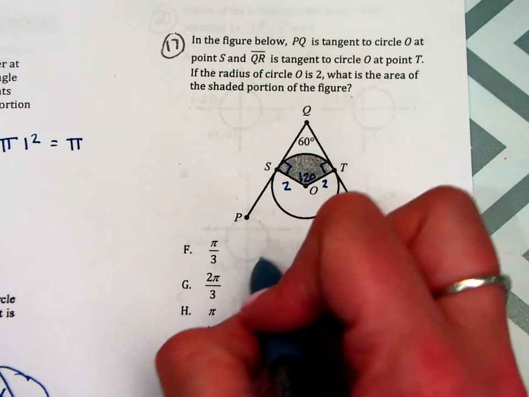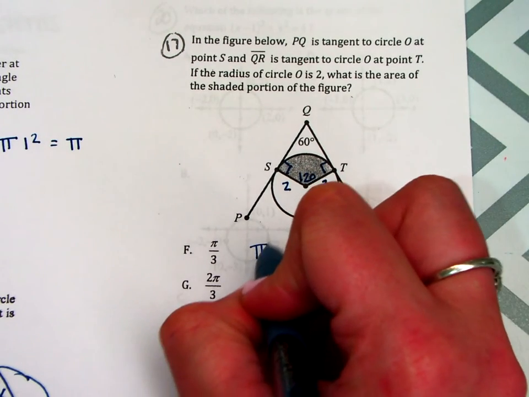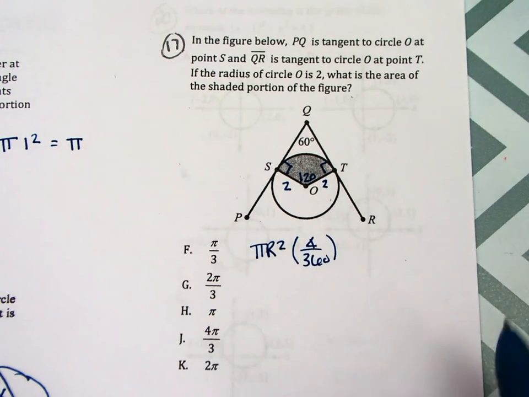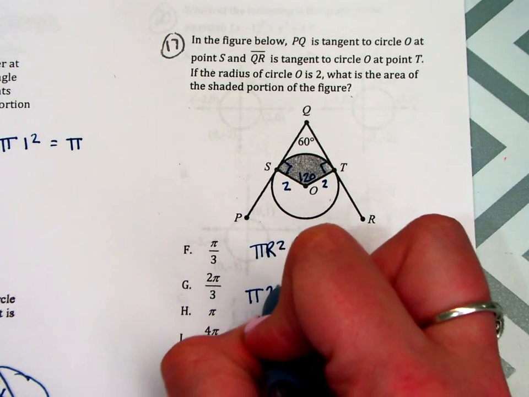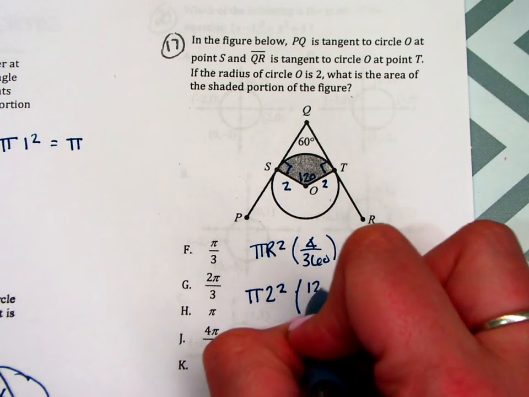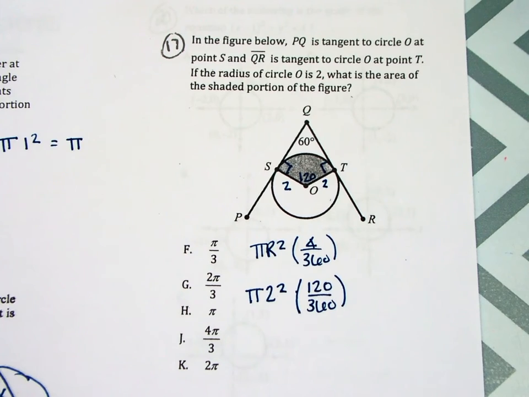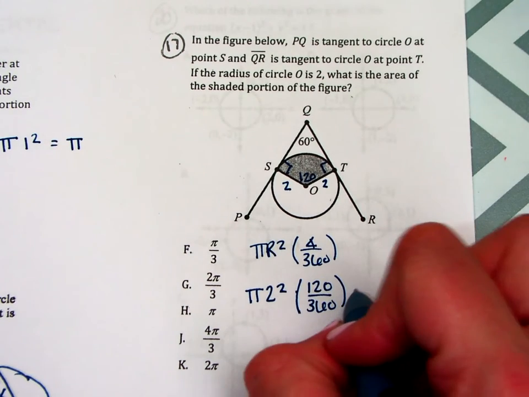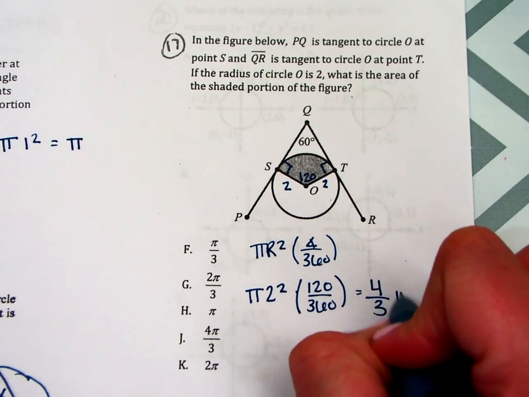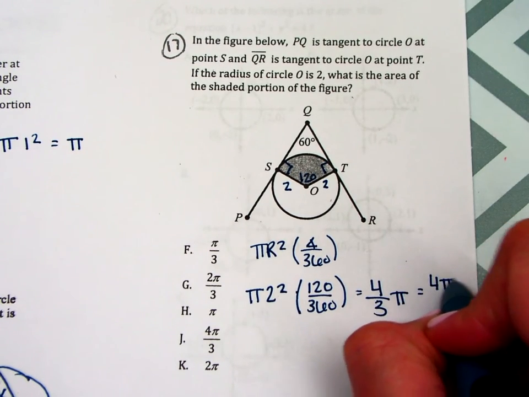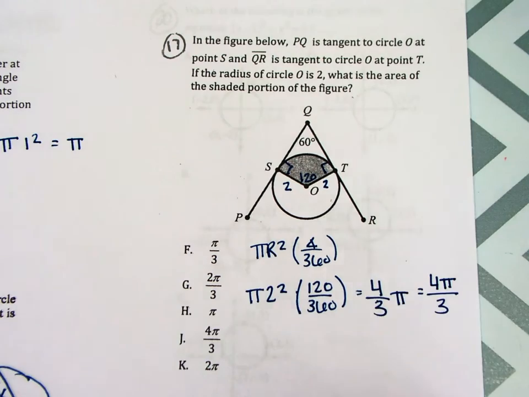So we're trying to find the area of this sector, so pi r squared times angle over 360. The radius is 2. The angle is 120. So 2 squared times 120 over 360 is 4/3 pi. Pi always goes in the numerator whenever you're multiplying like this, so it's 4 pi thirds, which is option J.